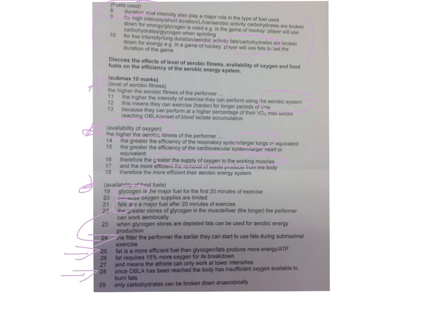Have a little look at that. Please try and distinguish between the fact that the fuel is really important in terms of using fat as opposed to glucose, and the fitter performer can turn to fats quicker, therefore allowing them to use the aerobic energy system longer. Okay?